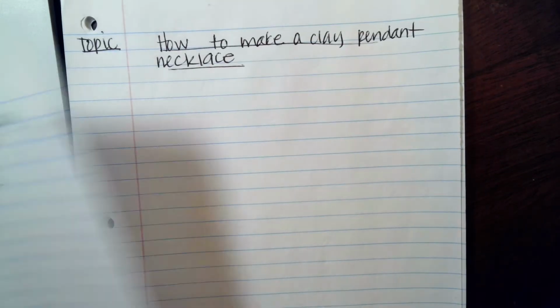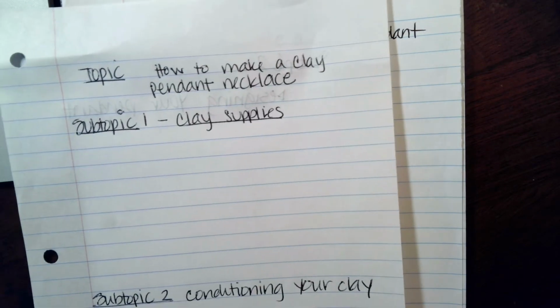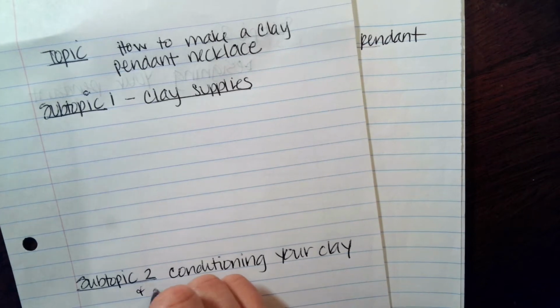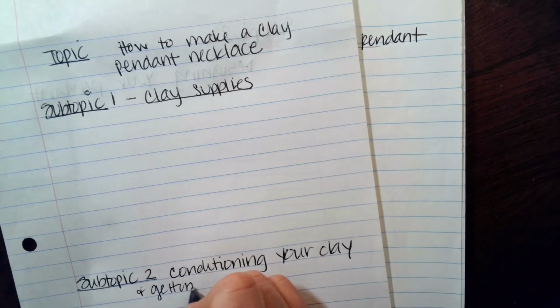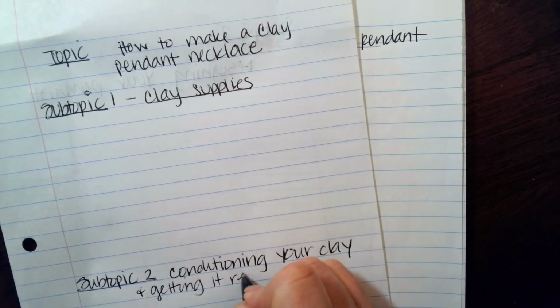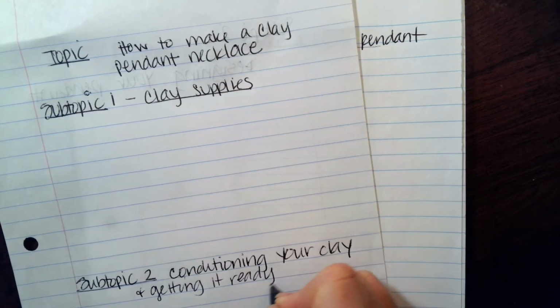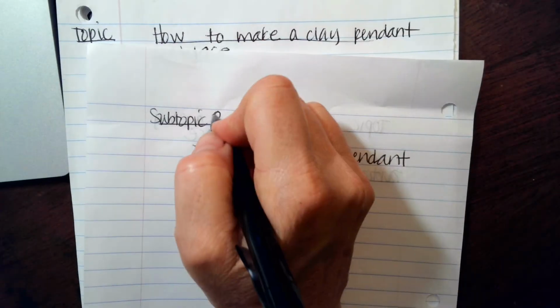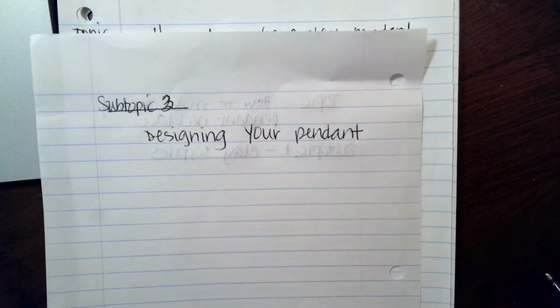So I put supplies, conditioning and getting your clay ready, and then subtopic 3 is designing your pendant.